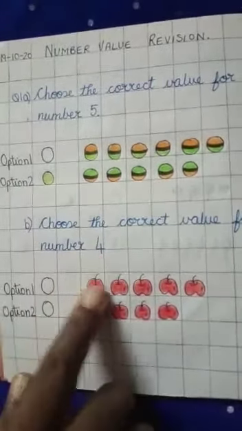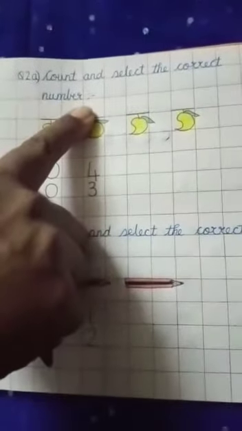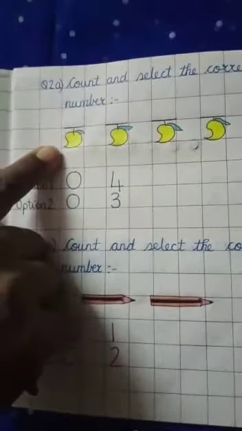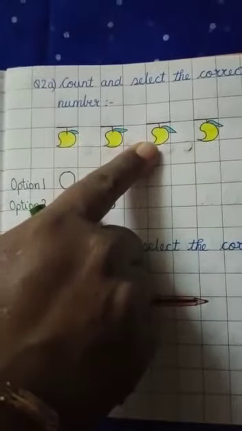Now this is our question number 2. Let's see what it is. Count and select the correct number. Okay, now I'm having different objects here. I'm going to count and then I'm going to choose which is my right option, option 1, option 2. Okay, so first I need to count the objects here. So let's begin counting. I'm having mangoes here. So 1, 2, 3, 4. So how many mangoes are there? 4. And I've got option 1 as 4 and option 2 as 3.